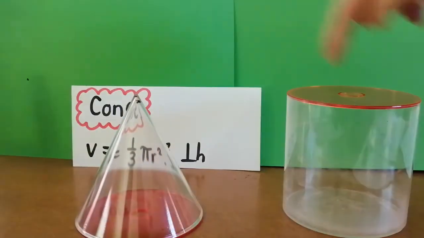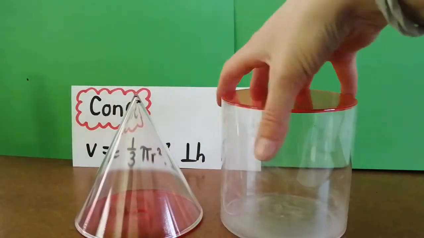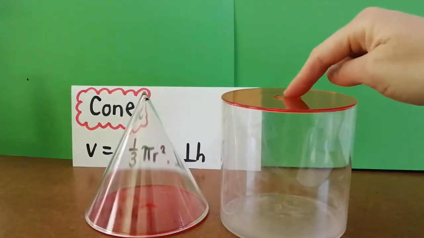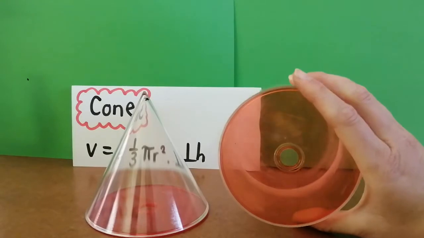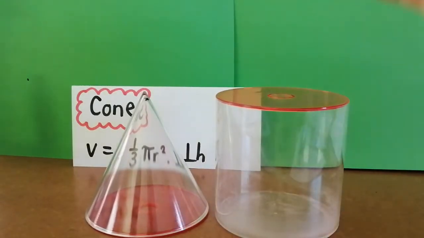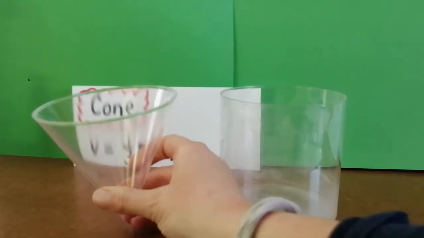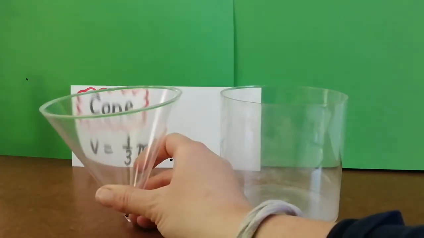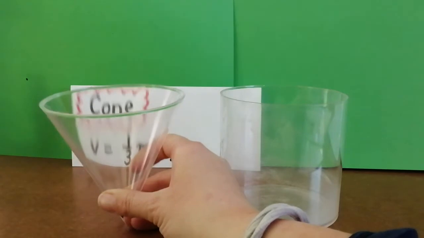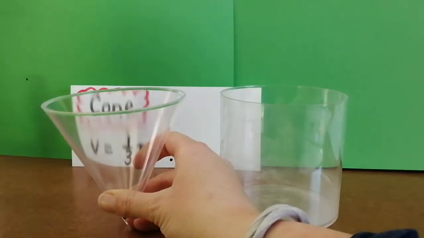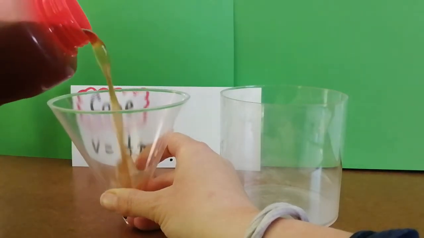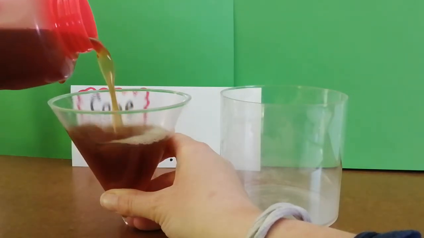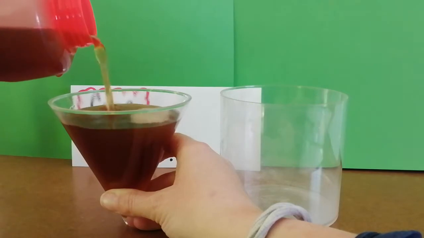So that's what I'm doing. I'm going to fill this cylinder up with 3 of these cones. They have the same perpendicular height and the same size circular base. So I've got my cone here and my cylinder over here, and we're going to fill this to show you that 3 of these fit into 1 cylinder. So in goes my water. Looks like Coke, not Coke. It's actually like iced coffee.